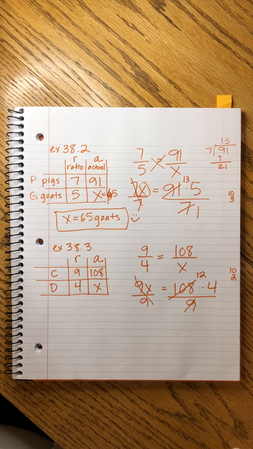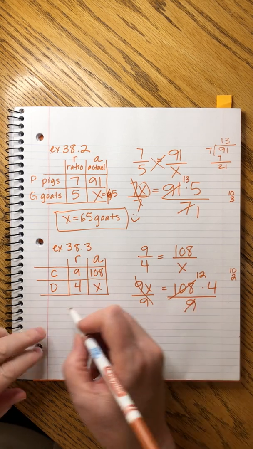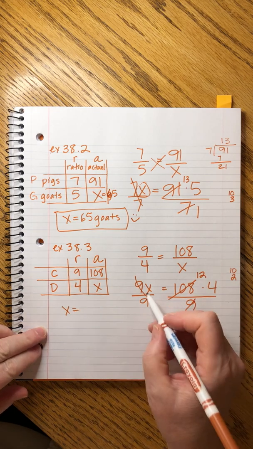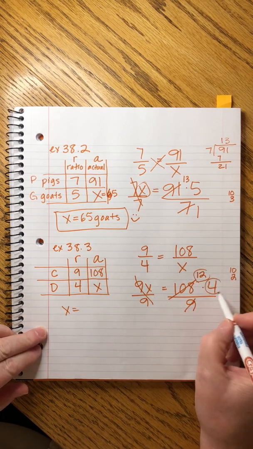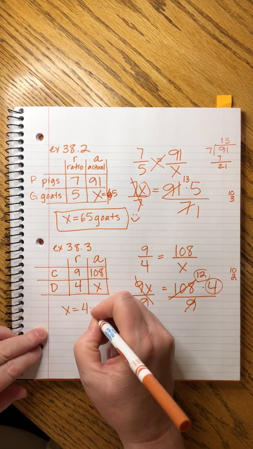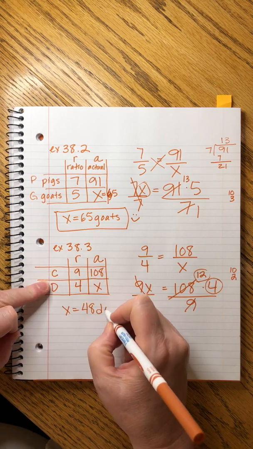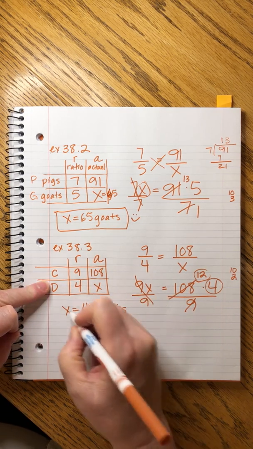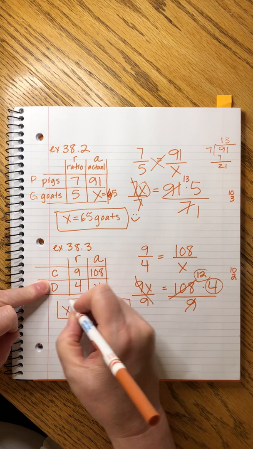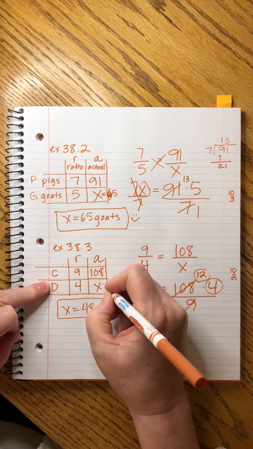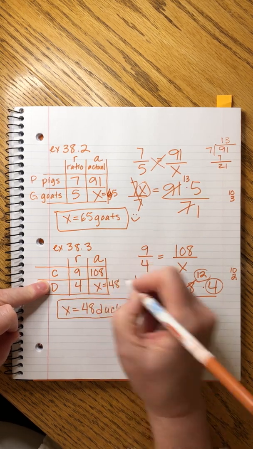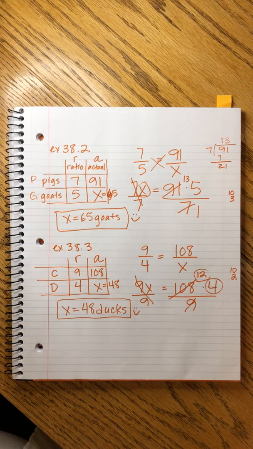And now I see that x equals 12 and 4 is what I have left. So that's 48, and this is ducks. And that's the right answer. And again, I like to see this so that we see the tables completed.